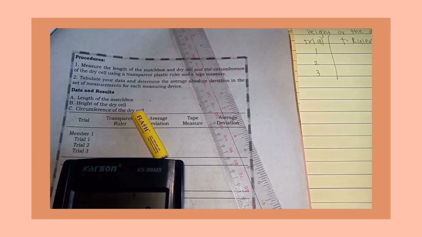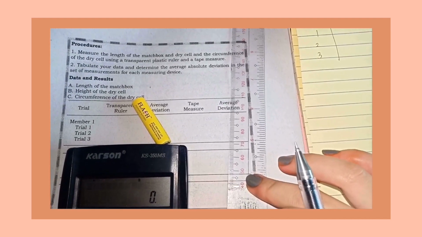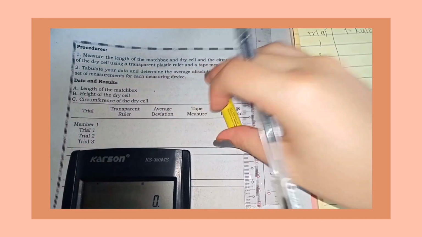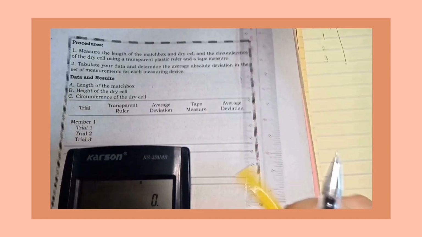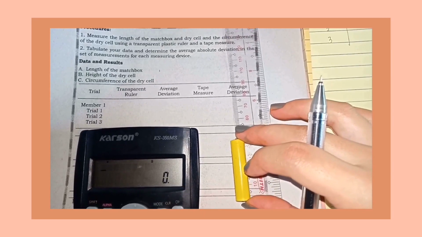So here we will be solving the height of the tricep. And we have a ruler to measure the height. And we have here the tricep, AAA. So let's start. We will be putting into 0, 0.